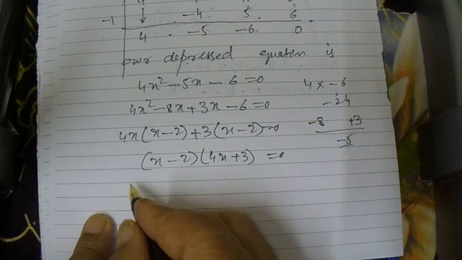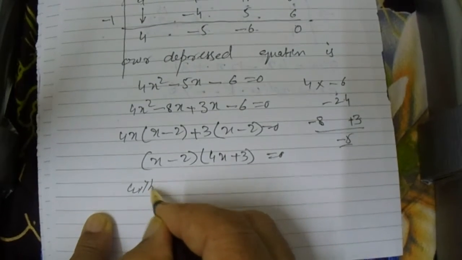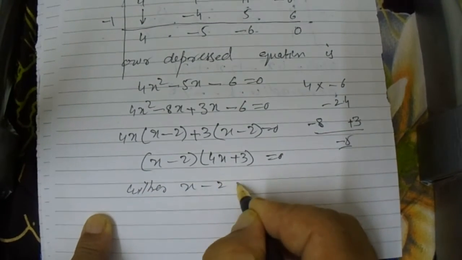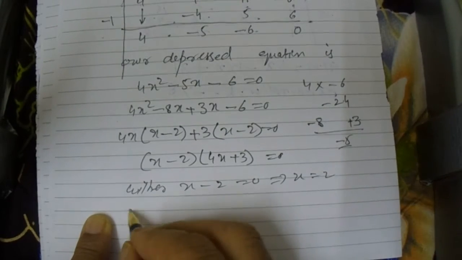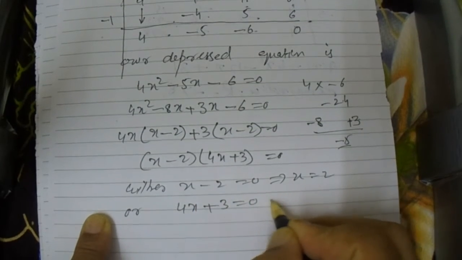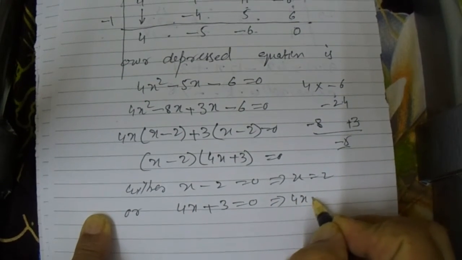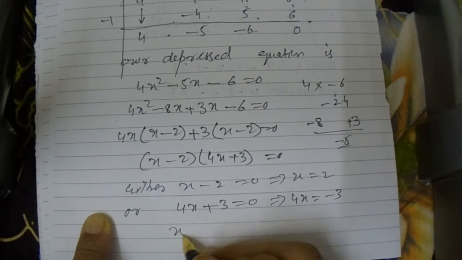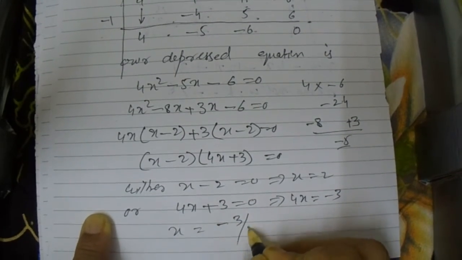Now either x minus 2 is equal to 0 and x is equal to 2, or 4x plus 3 is equal to 0 and x is equal to minus 3 by 4.